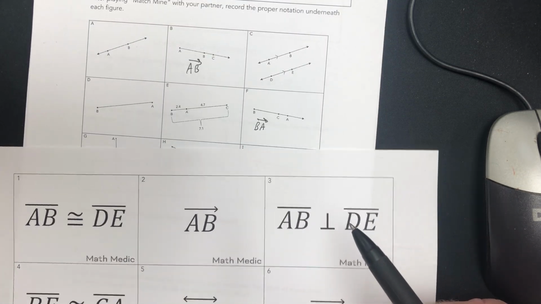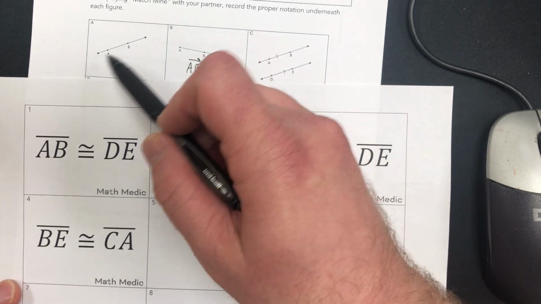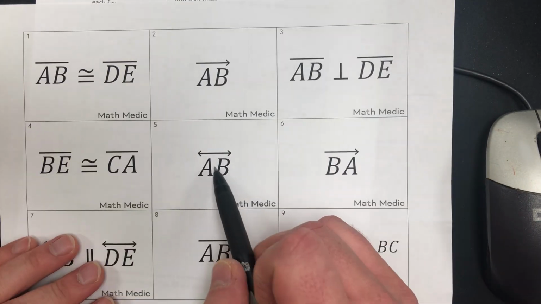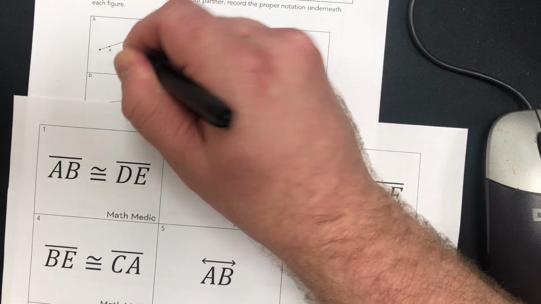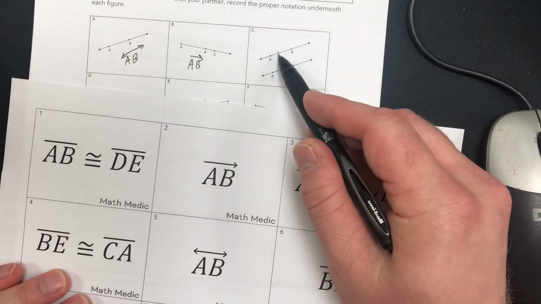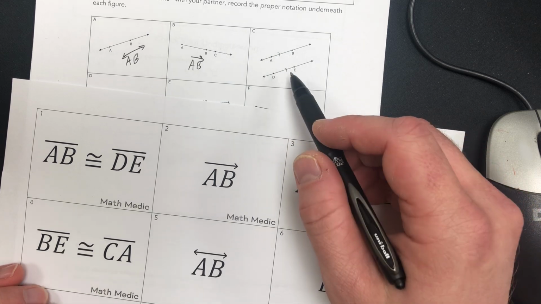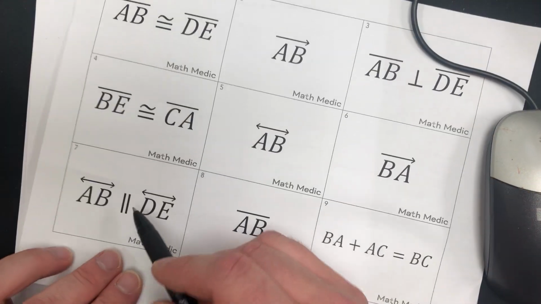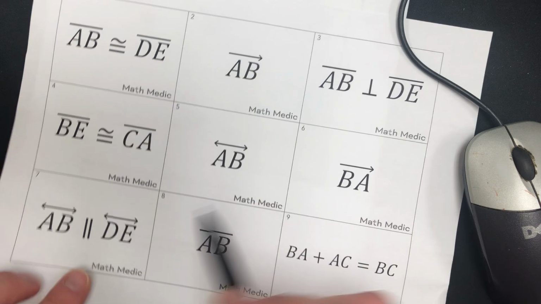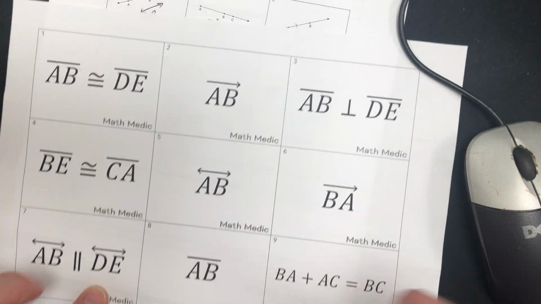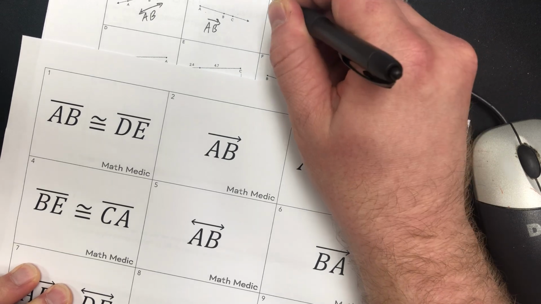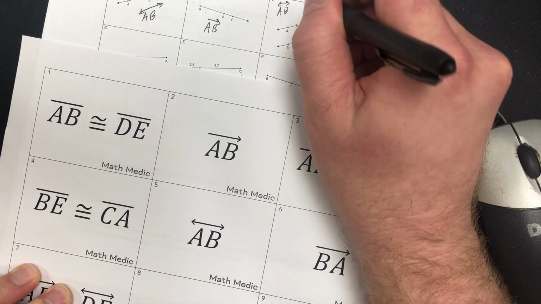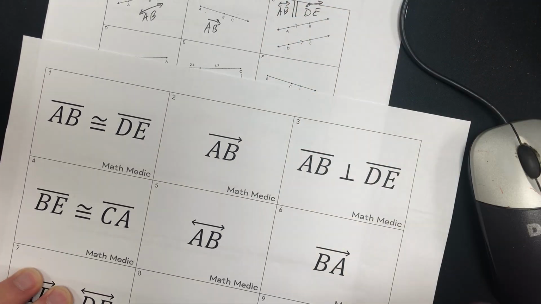Let's see, what else do we have? Well, we have AB and it's going in both directions, so that would be this one. So AB going in both directions. This little arrow means that they're parallel to each other, and these are both lines, so that gives us this AB and DE thing. Sorry for the sound effects, I can't help it.